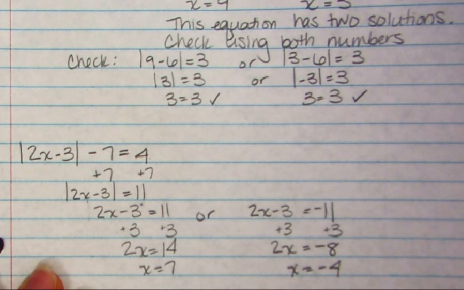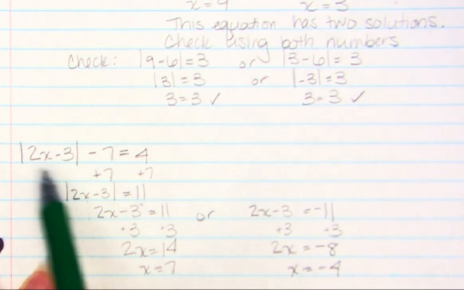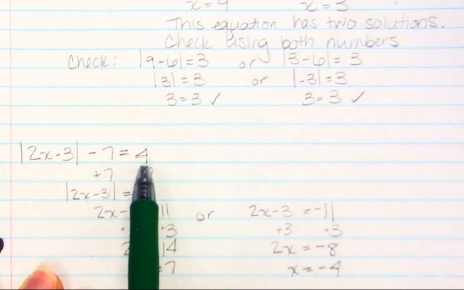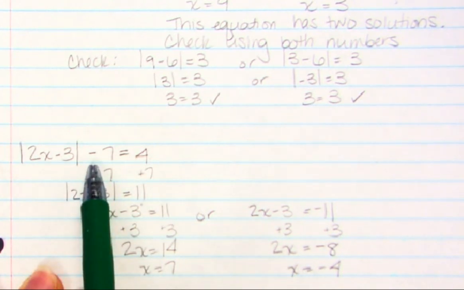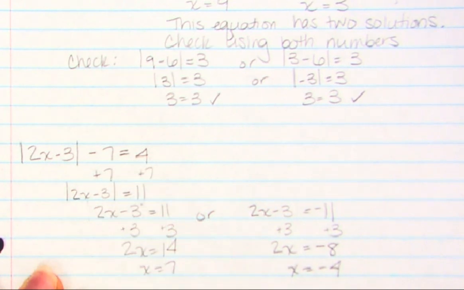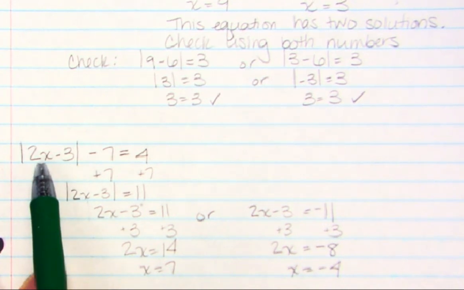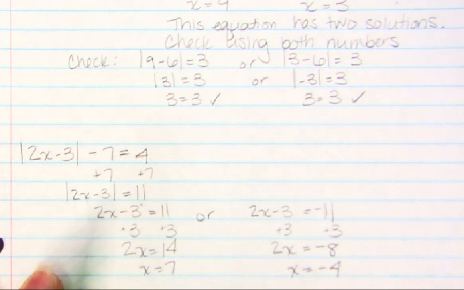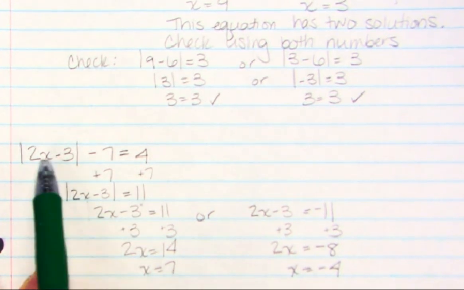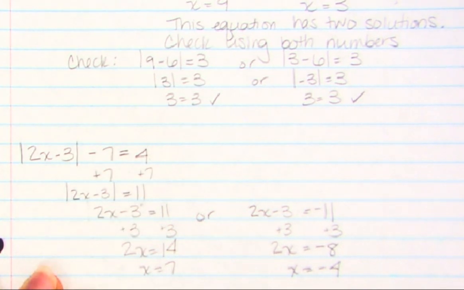Now if I plug in either negative 4 here, and I find its absolute value and I subtract 7, I get 4. Or if I plug in 7 here and then subtract 7 from that answer, I get negative 4, or positive 4, excuse me. So this is going to give me negative 11 in the absolute value, but then when it comes out of the absolute value sign, it's a positive. 11 minus 7 is 4. If I plug in 7, that still gives me 11. 11 minus 7 is still 4.